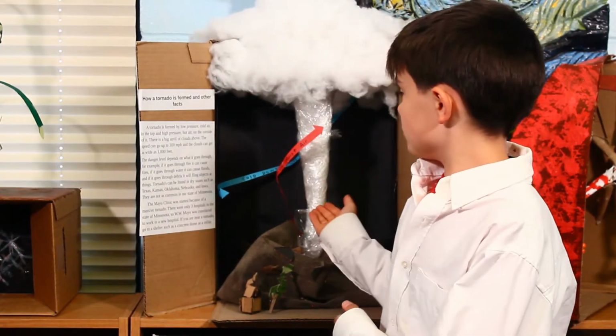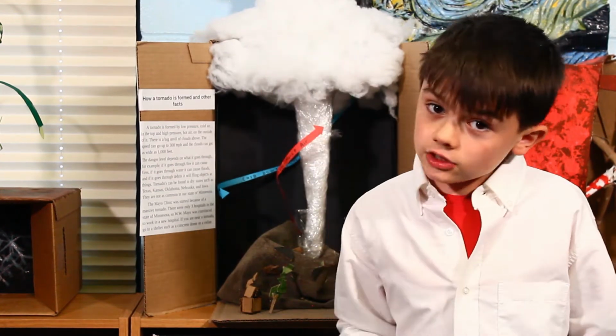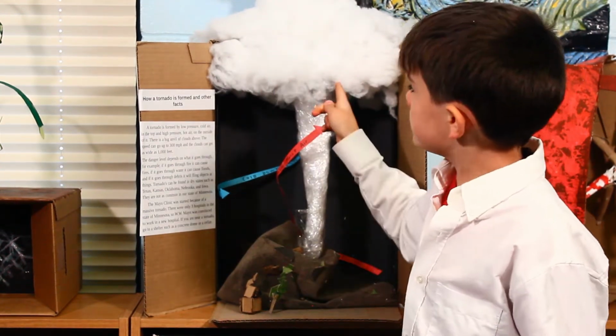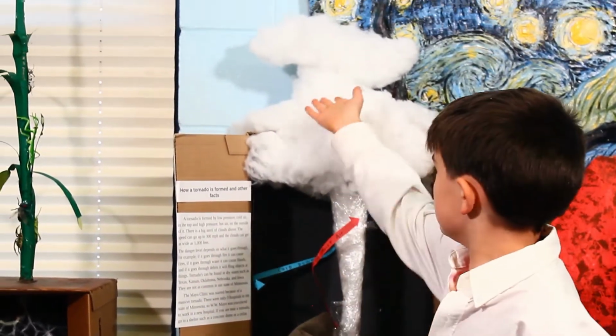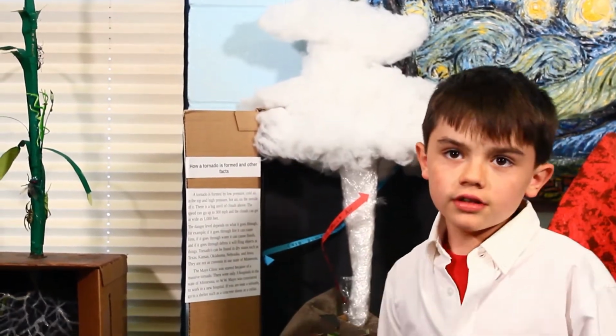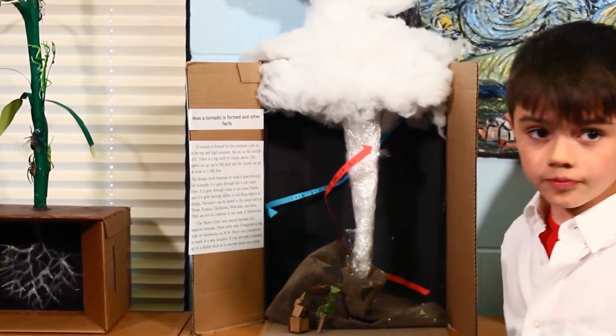My model's about the tornado. This is a storm cloud. Not just any storm cloud, though. It's a supercell. And how you can tell it's a supercell is the anvil, because it looks like an anvil. That's why it's called an anvil. And the bigger the supercell, the more likely there's a tornado.